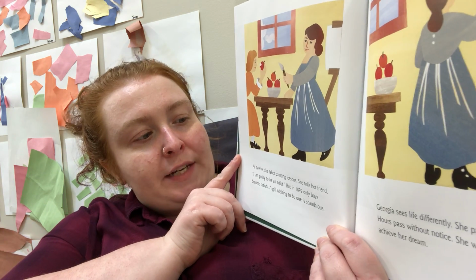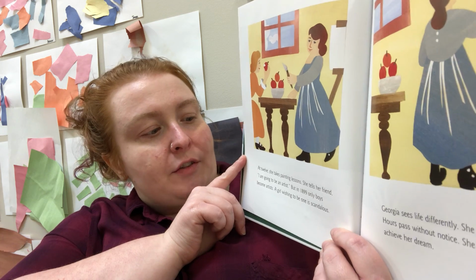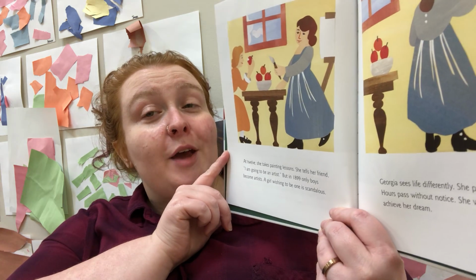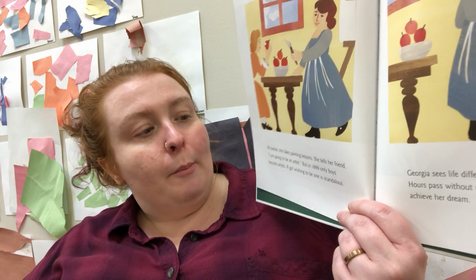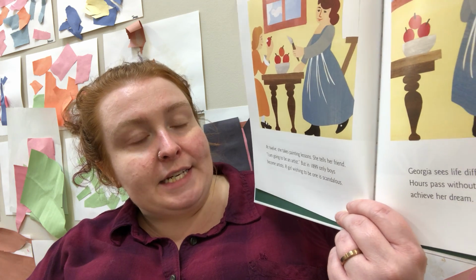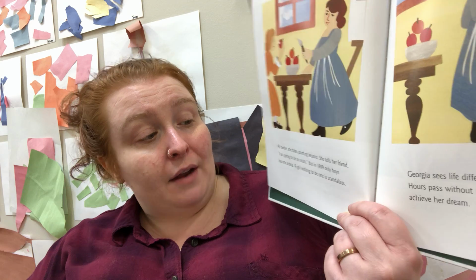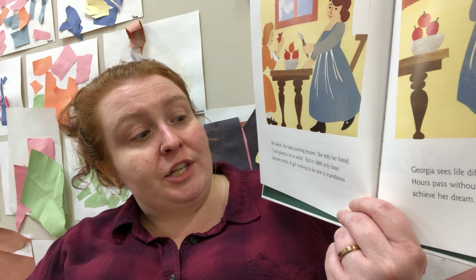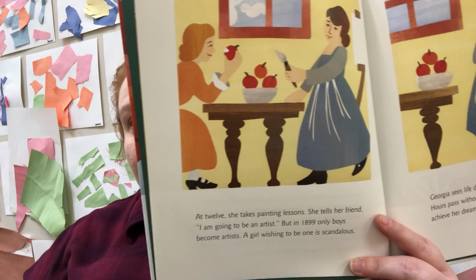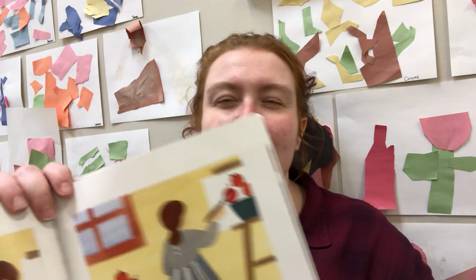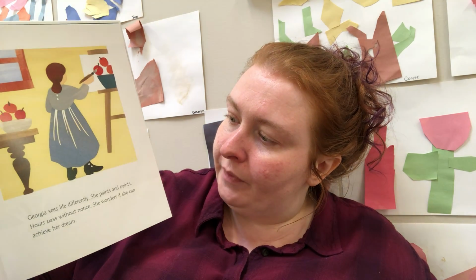At 12, she takes painting lessons. She tells her friend, I am going to be an artist. But in the year 1899, that was a long time ago, only boys were artists back then. A girl wishing to be one is scandalous. That means it was kind of unheard of. Women did not become artists back then.